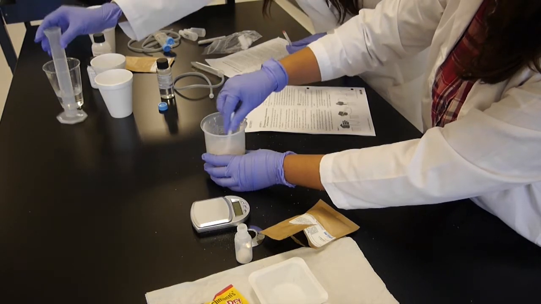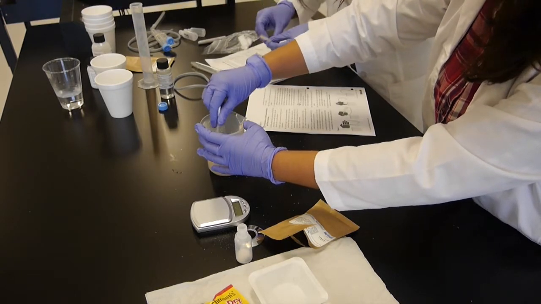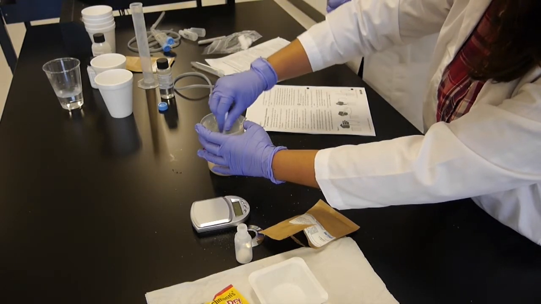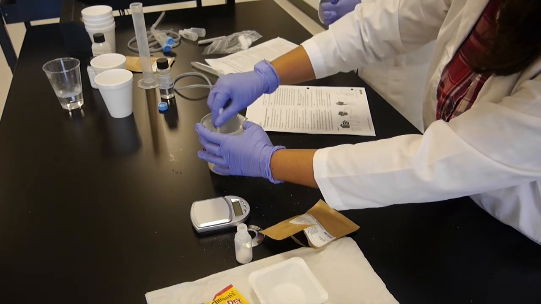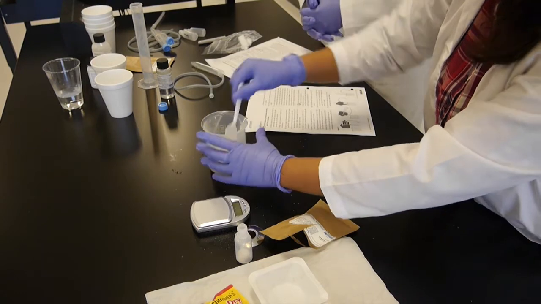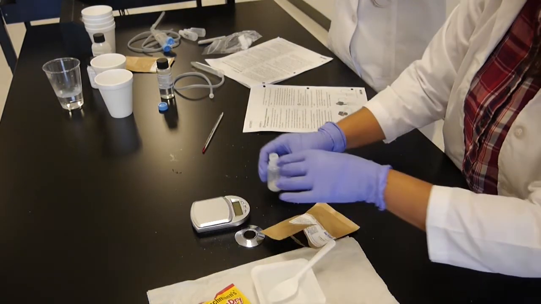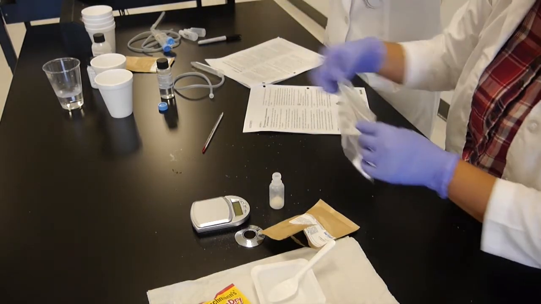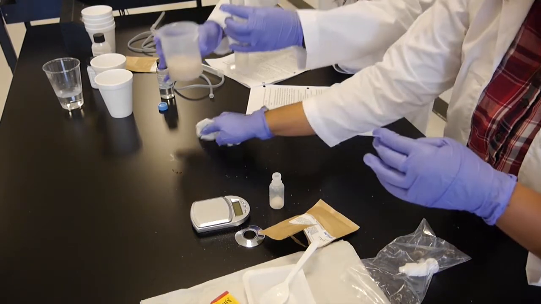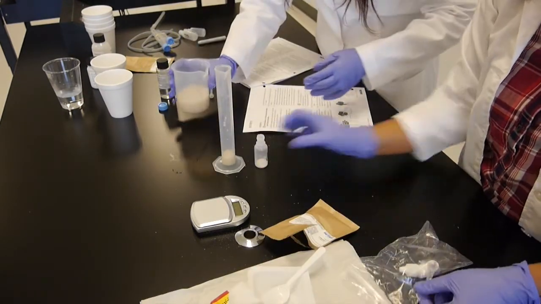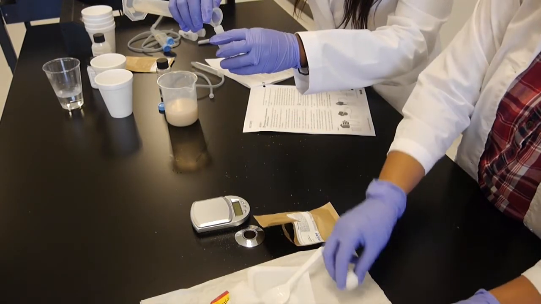Now we're going to need about 6 ml of this yeast solution, and we'll add it to the sucrose. There you go. Six milliliters. There you go. Pouring this into the sucrose bottle.